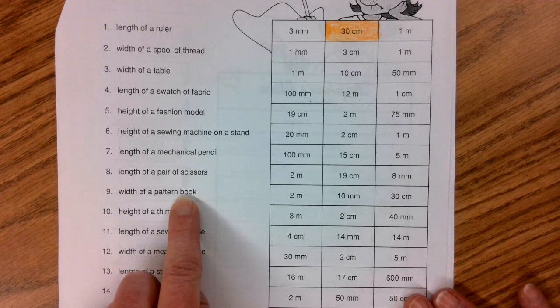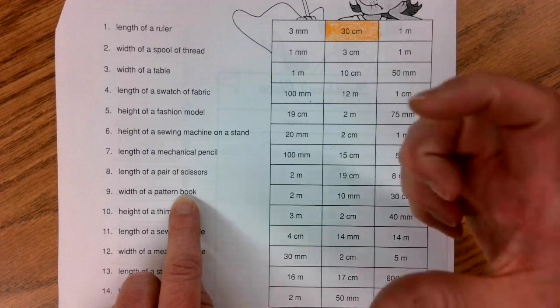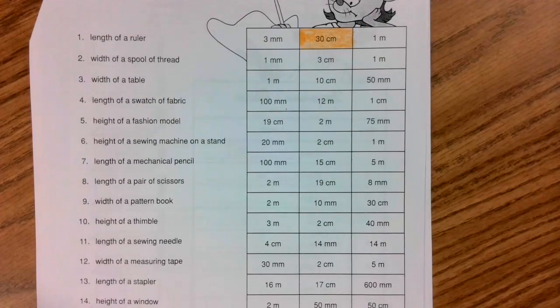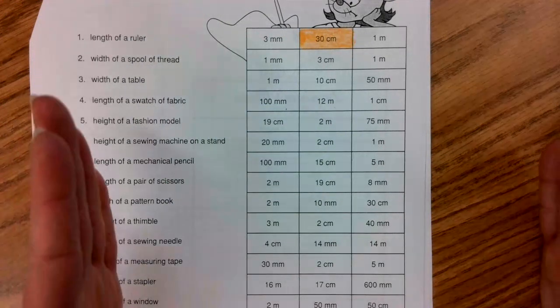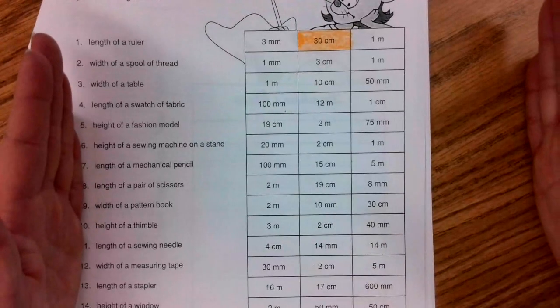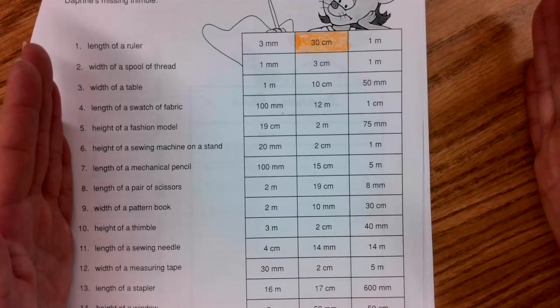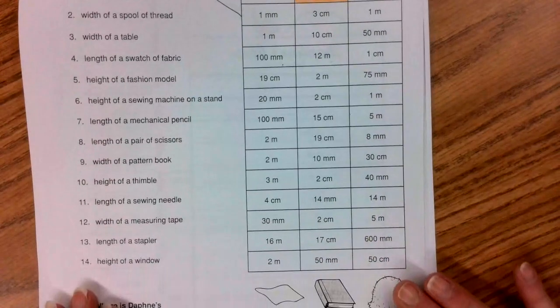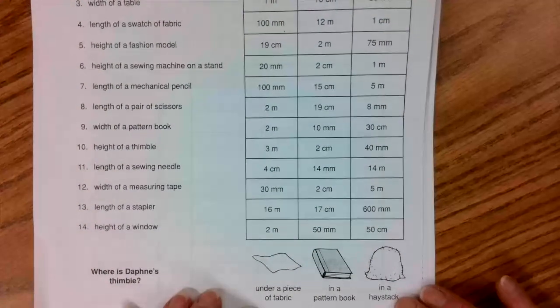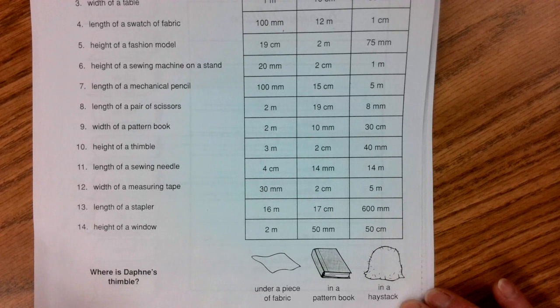The width of a pattern book. Well, a pattern book is pretty thick. With the width of a pattern book, they're talking about how big it is from one side of the pattern book to the other. So that would be about the width of a pattern book. I think the rest of them are pretty simple.